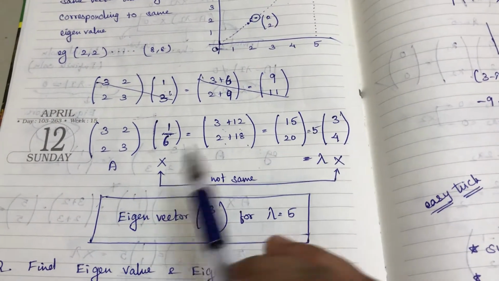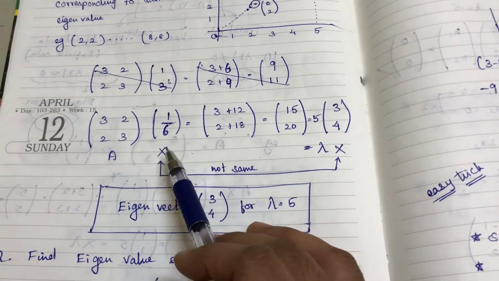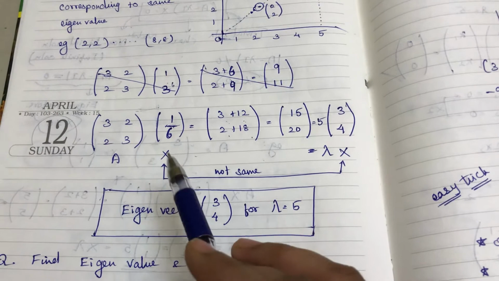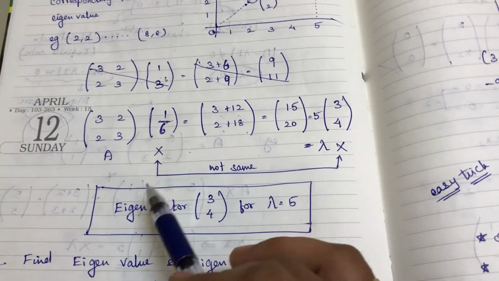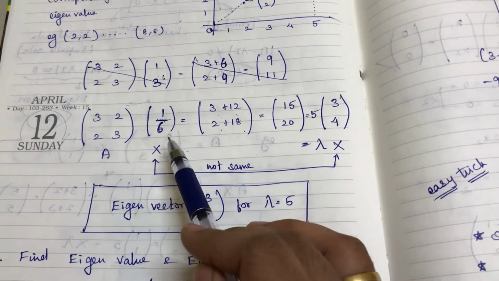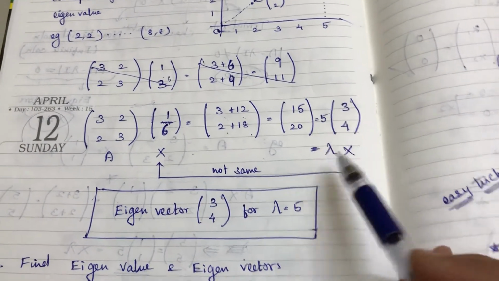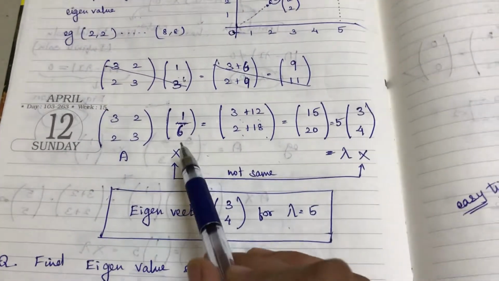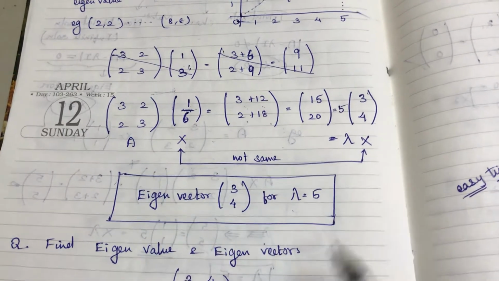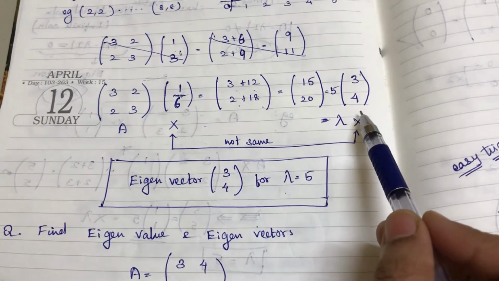So these points will form a line. This is the main vector, and any point which can be taken along the line joining the main vector will also be an eigenvector for the same eigenvalue. So the vectors are not at all the same, right? The eigenvector for lambda 5 is nothing but (3, 4).